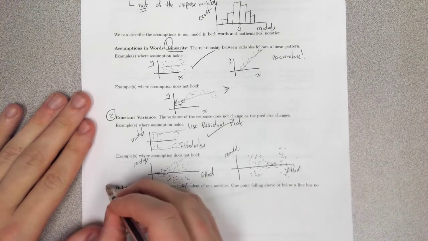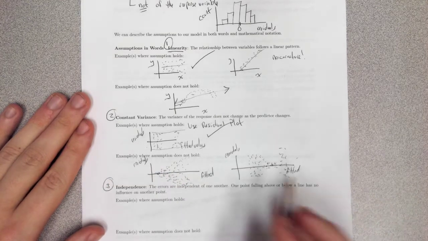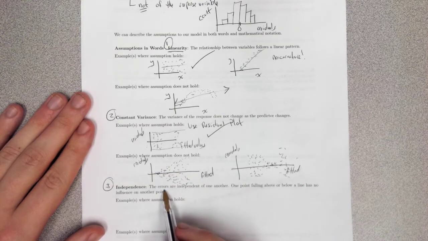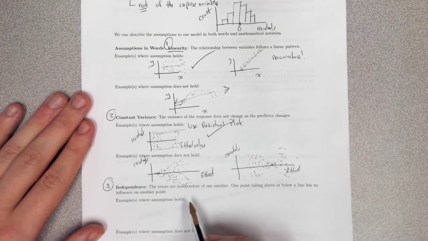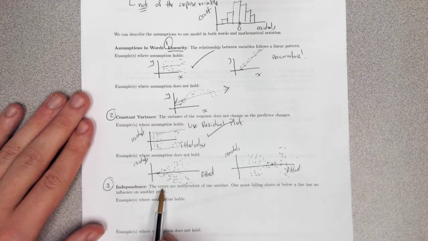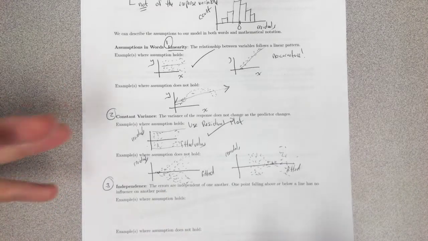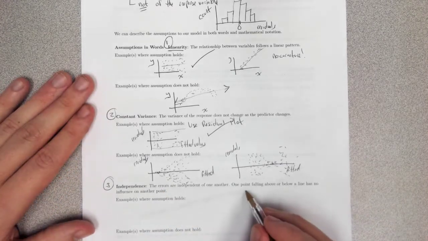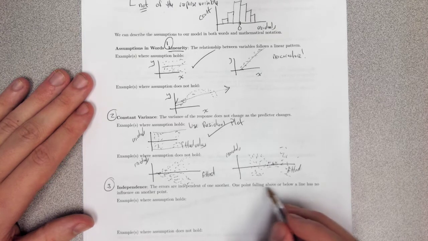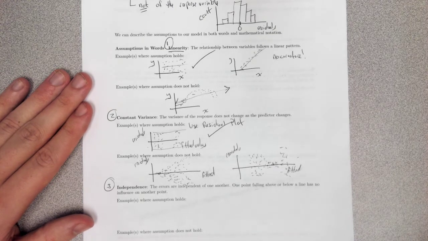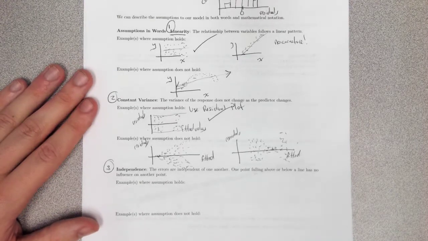The third assumption is independence. And so this is an assumption about the errors being independent of each other, not the variables necessarily, just that the observations or the errors are completely independent. Another way of wording this is that one point falling above or below a line has no influence on another point.